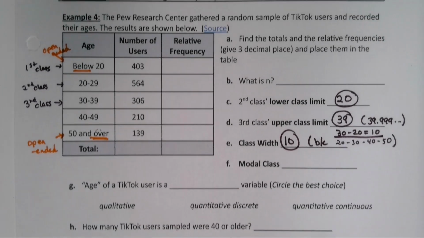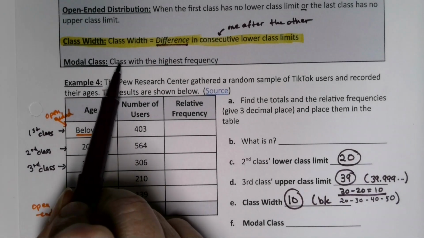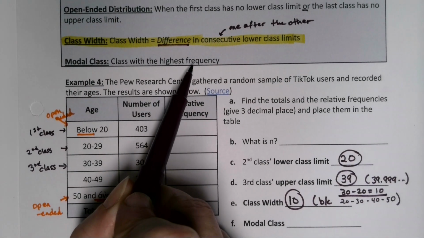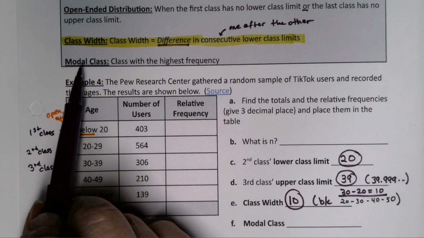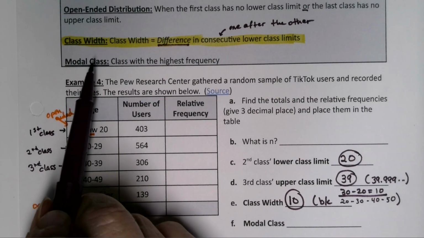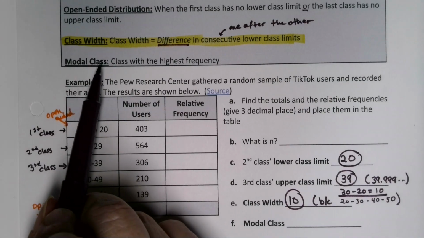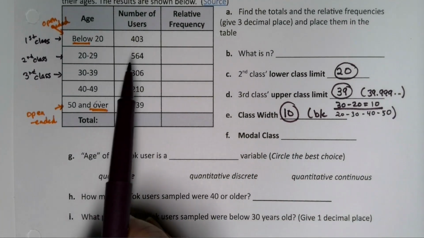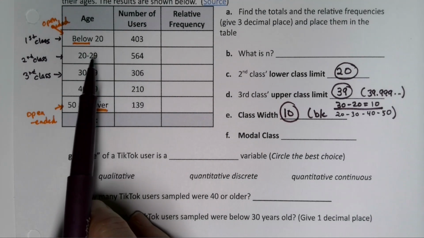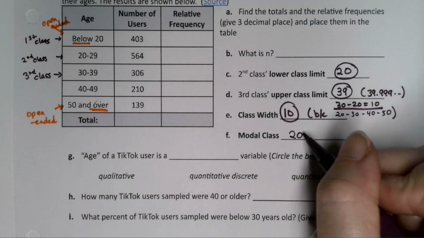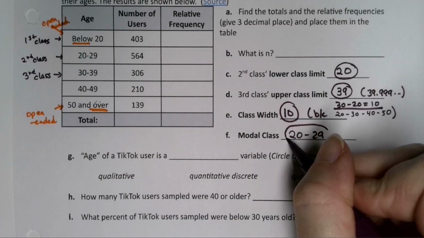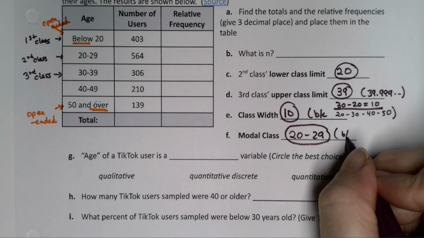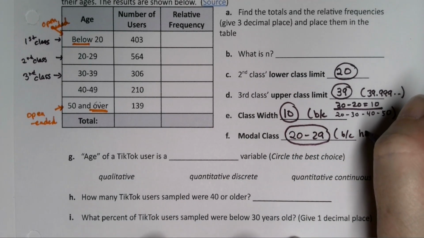All right, now what about the modal class? The modal class is just the class with the highest frequency. If you ever remember learning in school mean, median, mode, this is the class that's the mode. It's the class with the highest frequency. That's all it is. So in this case, the highest frequency is 20 to 29-year-olds. So 20 to 29 is the modal class, and the reason is because it had the highest frequency.